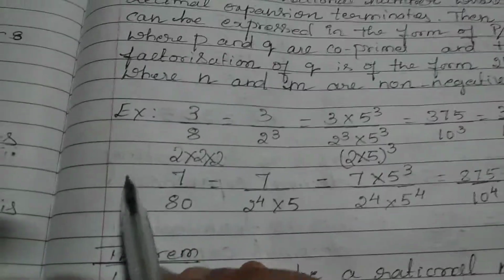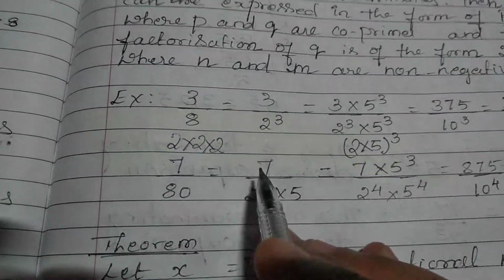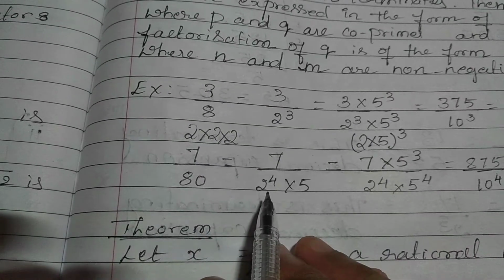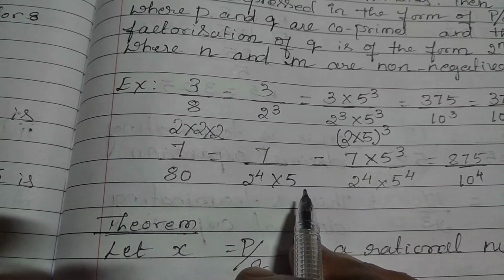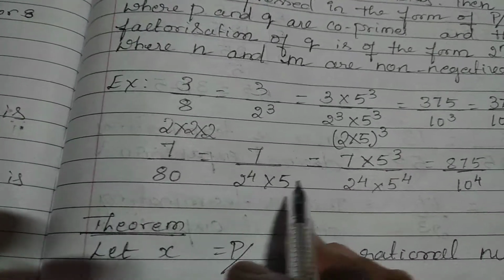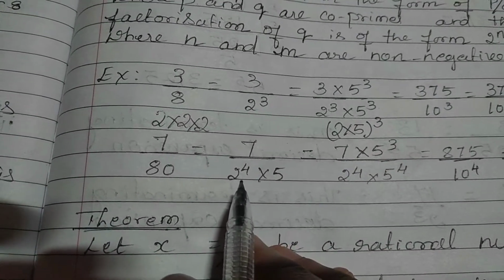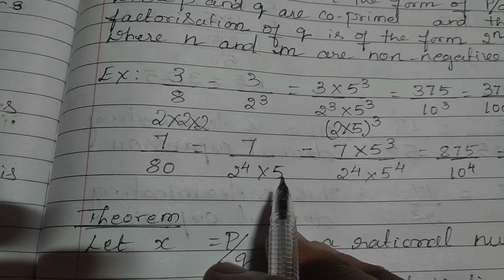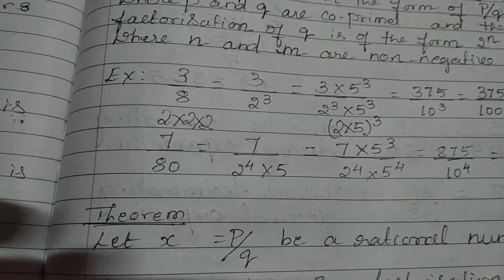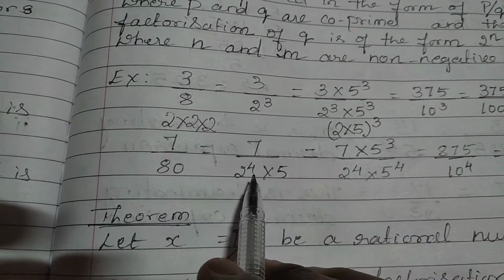So let us consider another example. 7 by 80. So 80 can be written as, look at this, 2 to the power of 4 means 16, 16 fives are 80. So look at this, how we can write. So here 2 to the power of 4 and 5 to the power of 1. So what you have to do is, it should be the same power.